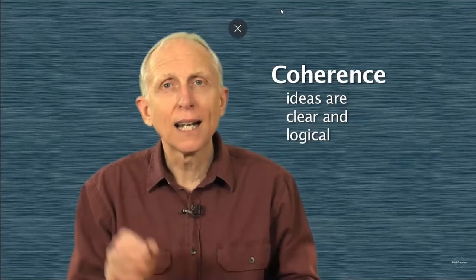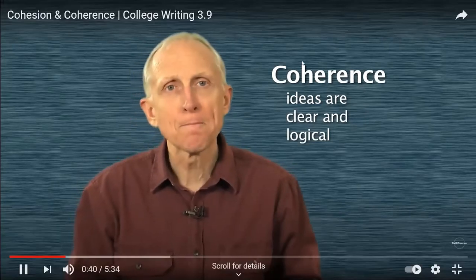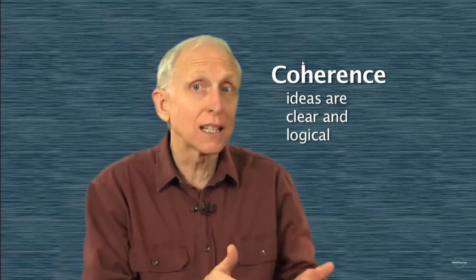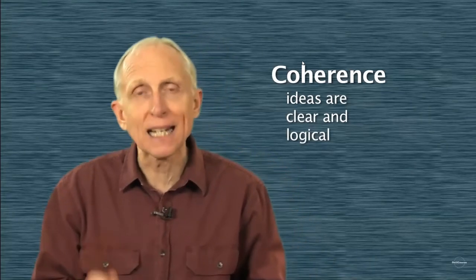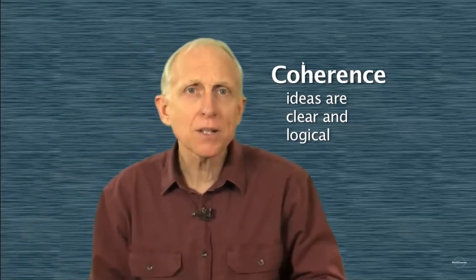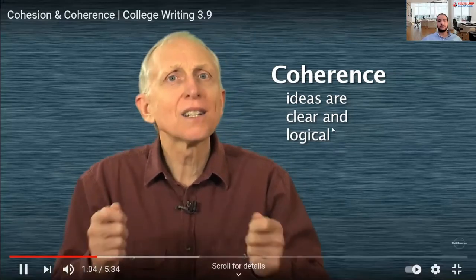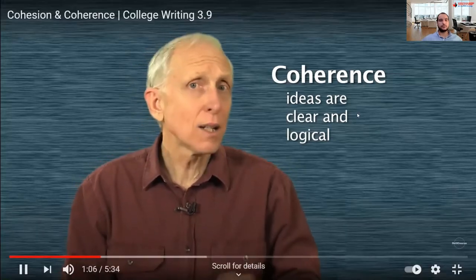When we talk about coherence, we are talking about how clear and how logical the ideas are. In other words, how well can a reader understand each sentence and how it relates to the other sentences and how it relates to the main idea. Basically, a passage has cohesion and coherence when it flows smoothly and it makes sense. So when a paragraph is choppy or the ideas are hard to follow, it's because it's not cohesive. And likewise, when a paragraph is hard to understand or is somewhat confusing, we say it is not coherent.